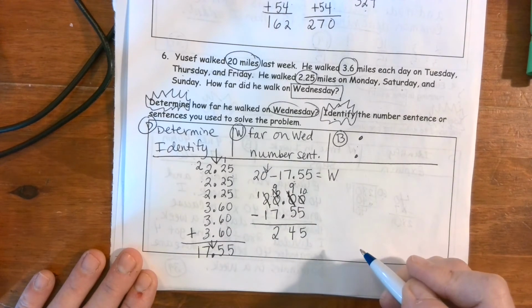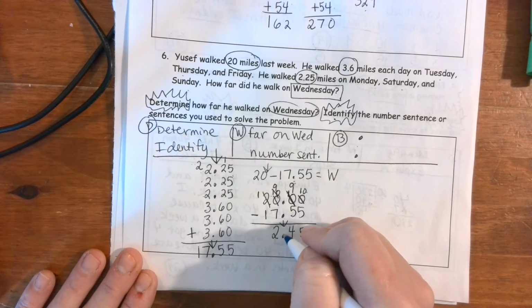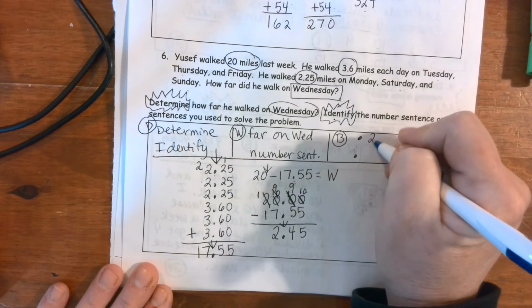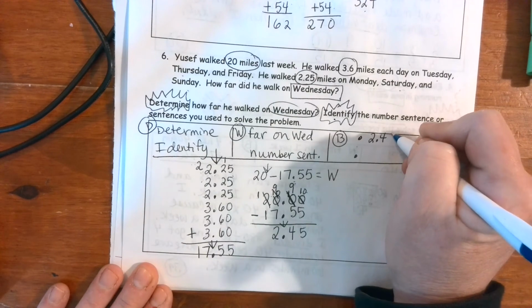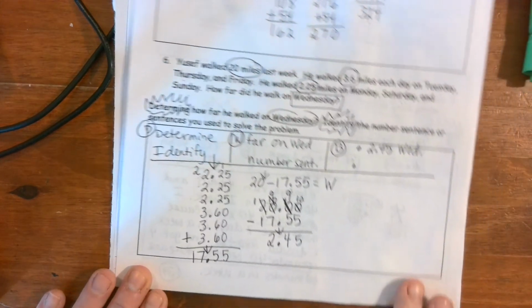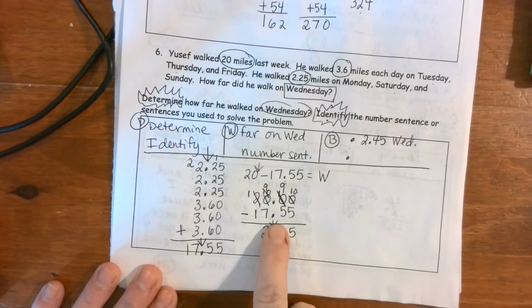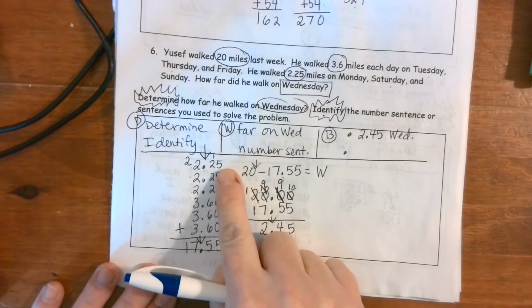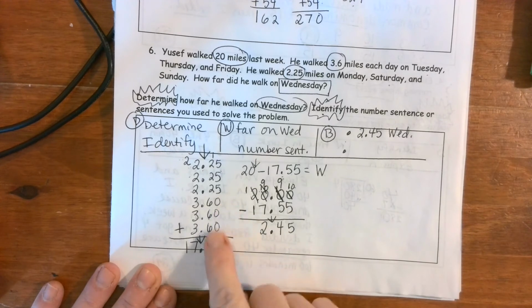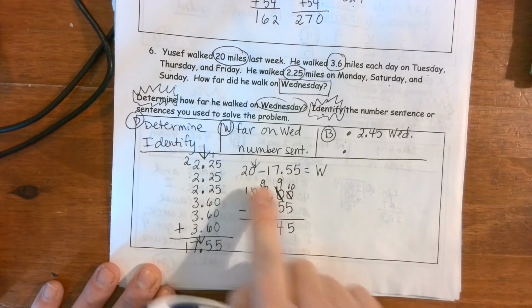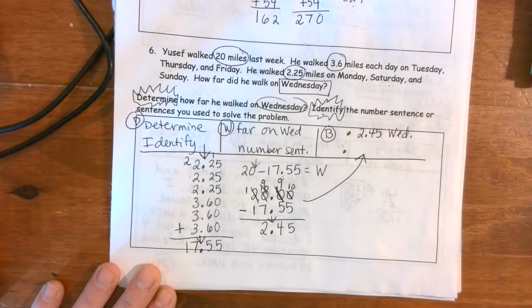How do we find the decimal? We just bring it down. So this is the amount on Wednesday. But it also said a number sentence. Well, either one of these number sentences would work. You also need to write, so you could say that you added 2.25 3 times, and 3.63 times. Then you subtracted this from this. That's going to be your answer over here.